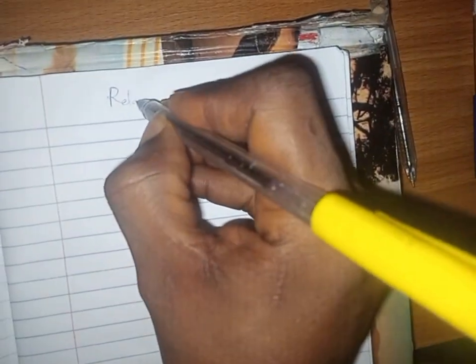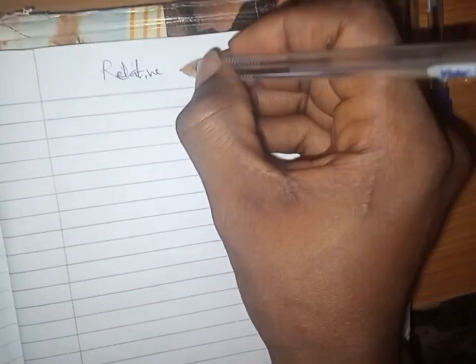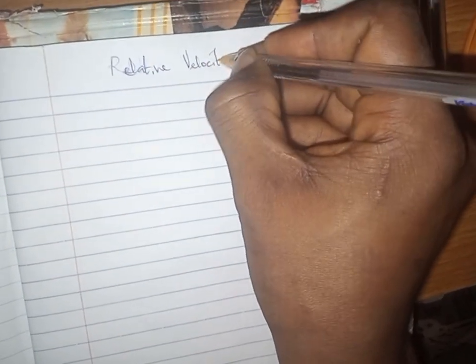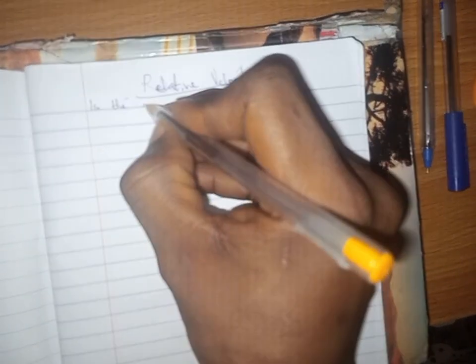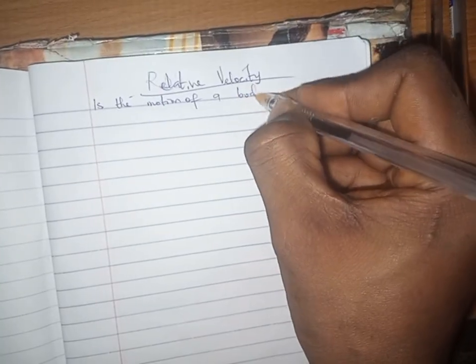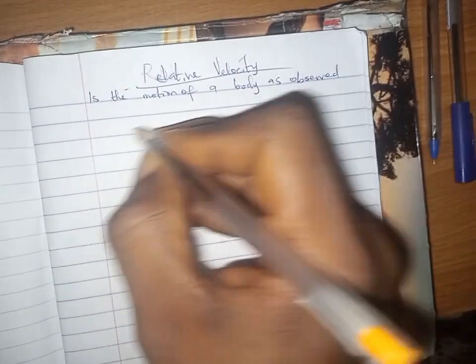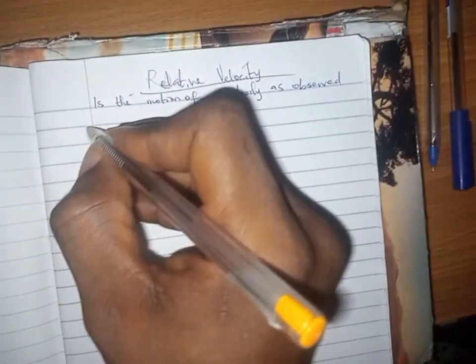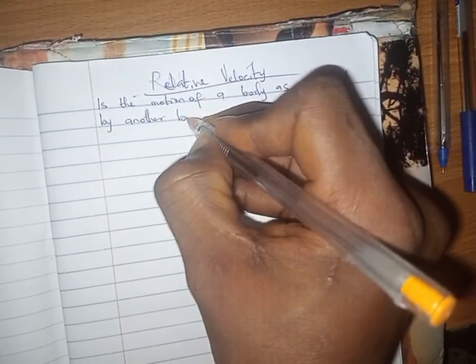So today I want to teach you relative velocity. Let's pen. Velocity. So we say that relative velocity is the motion of a body as observed by another body.